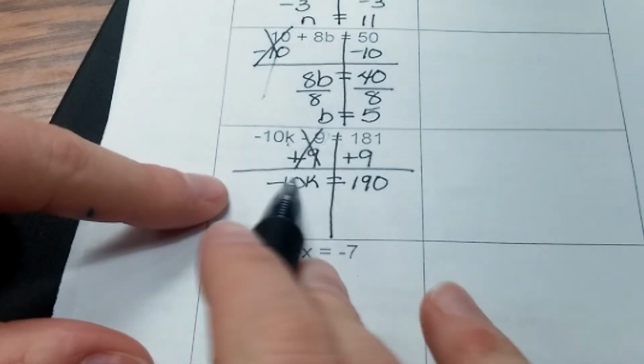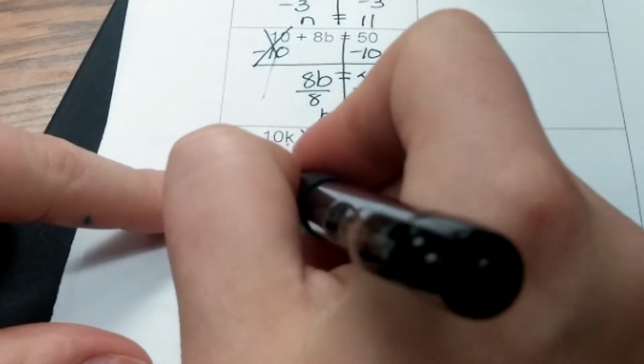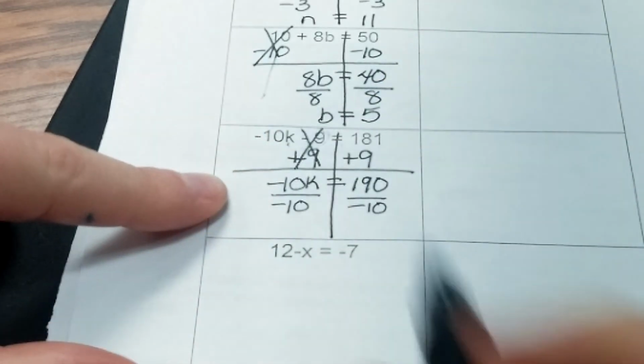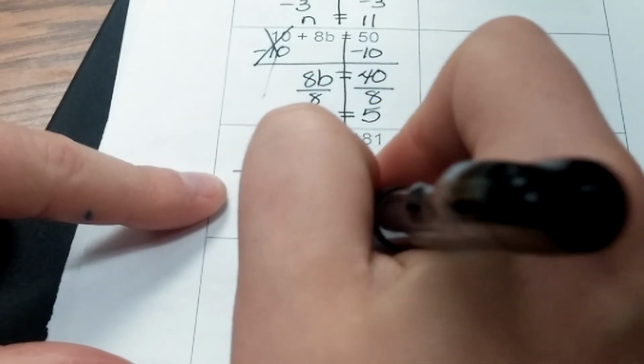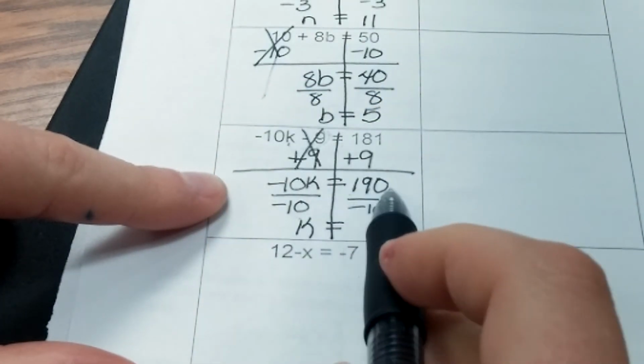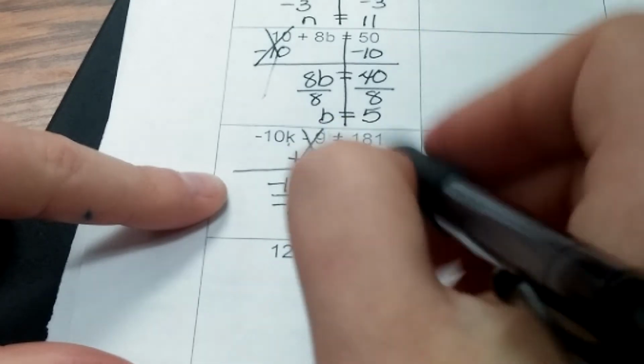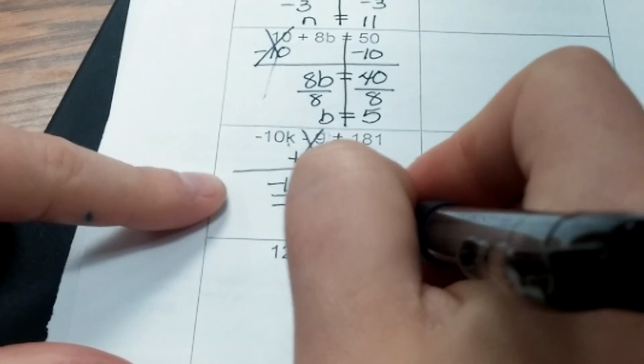I see multiplication, so I'm going to use division. I'm going to divide both sides by negative 10. Negative 10 divided by negative 10, they're canceling, so that gives me k is equal to 190 divided by negative 10. Put that in your calculator and you'll find out the answer is negative 19.